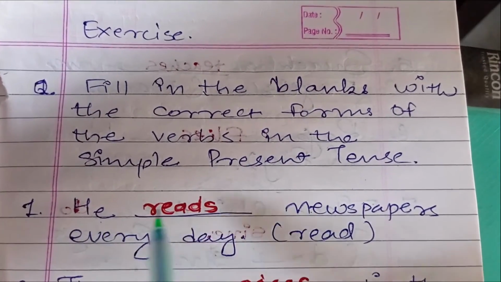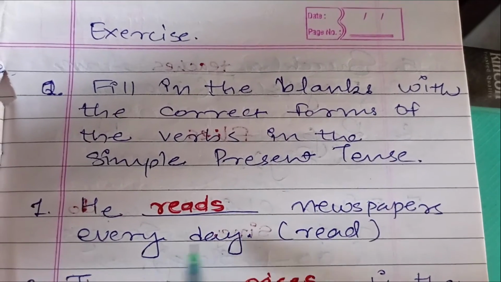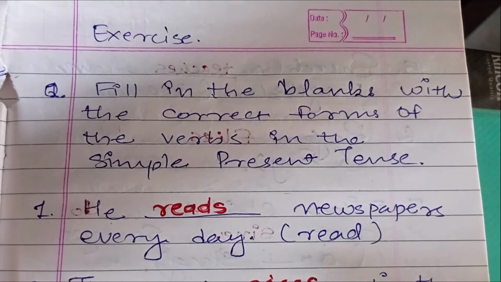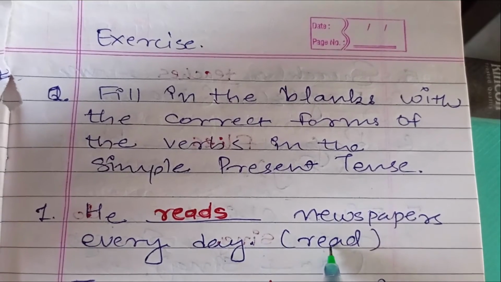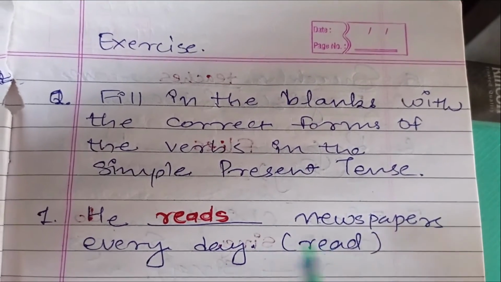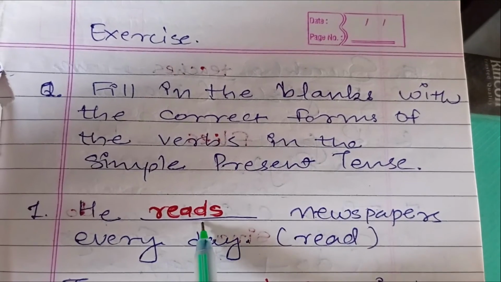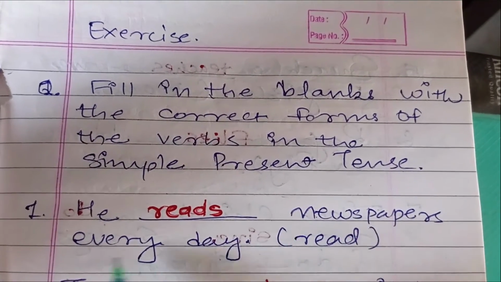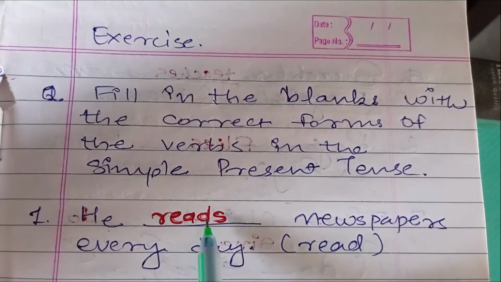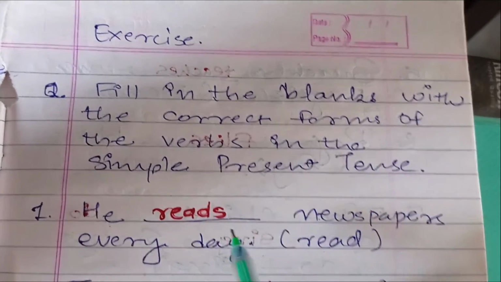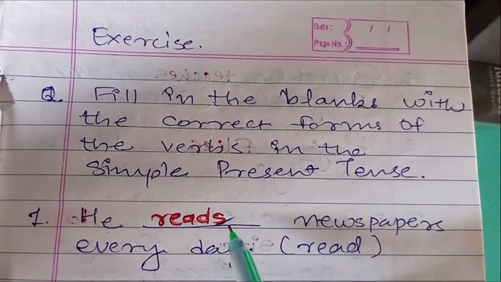He dash newspaper every day. The word in brackets is read. So what will be the answer? He reads newspaper every day. Why is the answer reads over here? Why do we put s here?